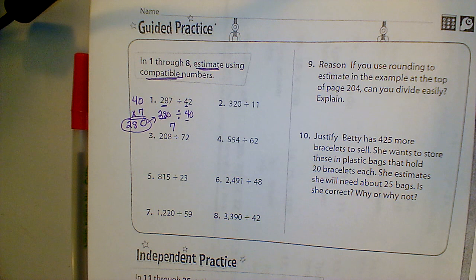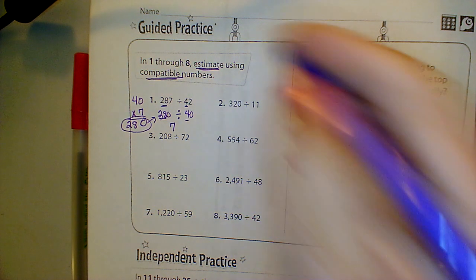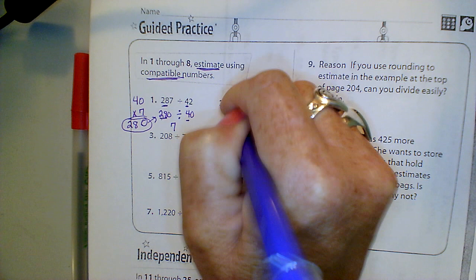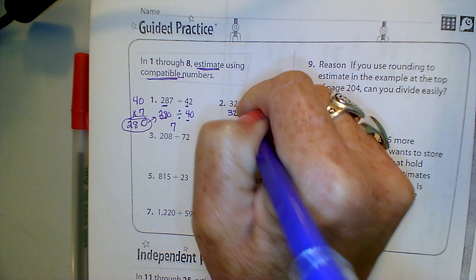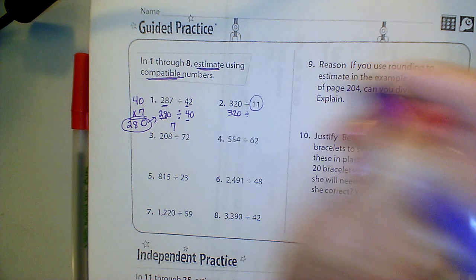But don't we already have a 0 at the back end? Yes. So do we want to change 320? No, we don't want to change 320. So what's going to be a compatible number to go into 320? We've already kept this as 320. What are we going to do with this one?